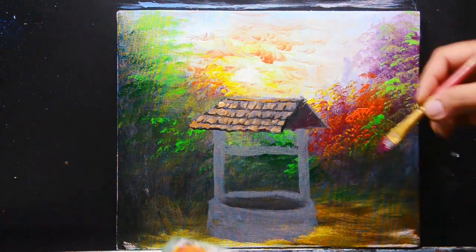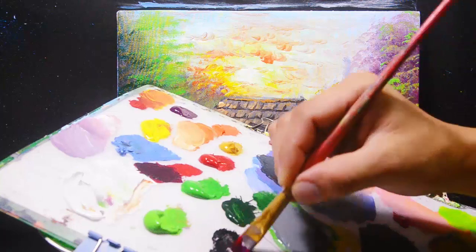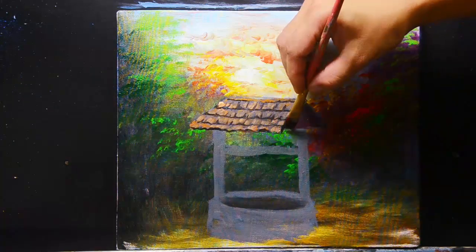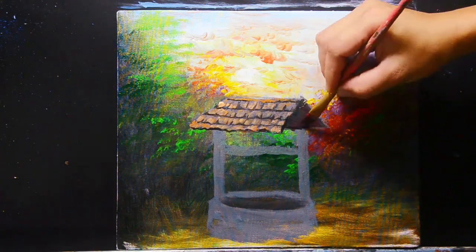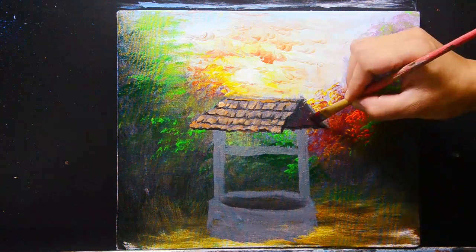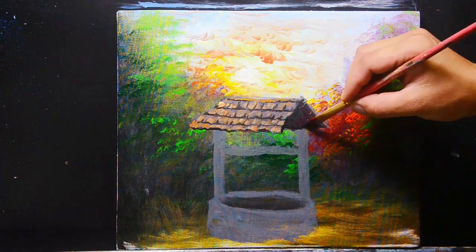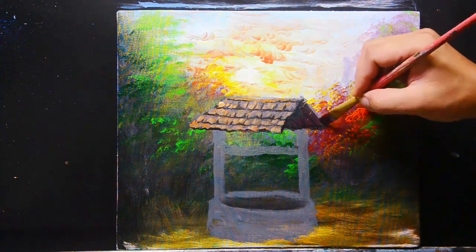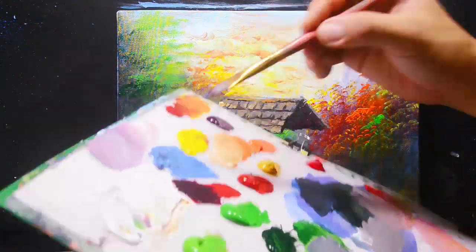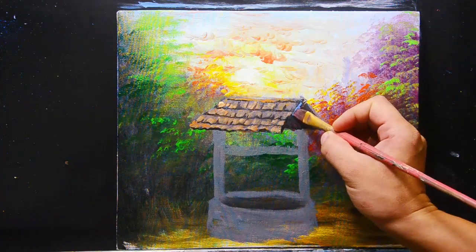Just add a little bit. Then the Mars black color, just there. Then the cobalt blue, I'm gonna add also the cobalt blue here.